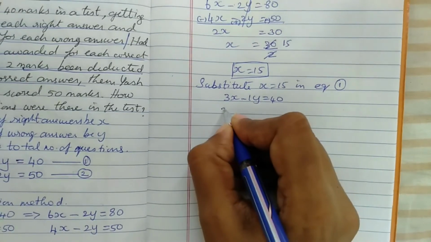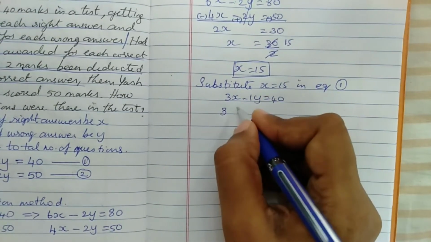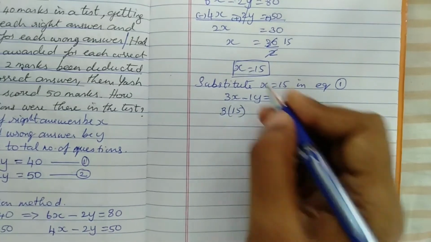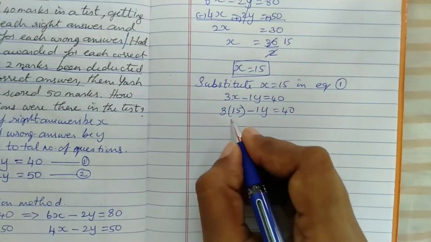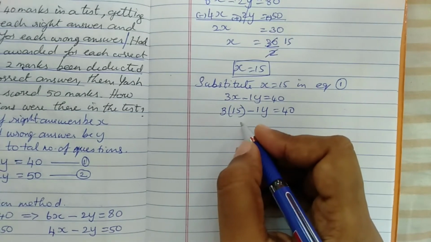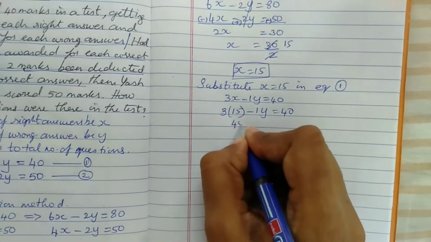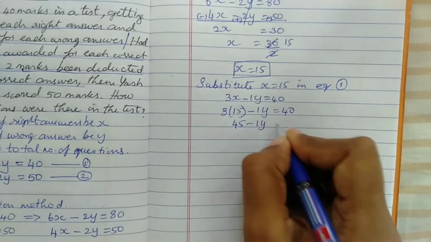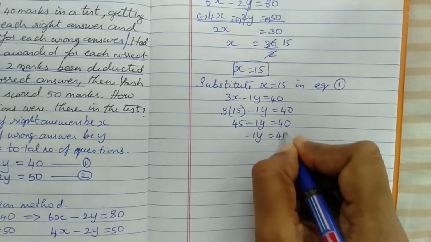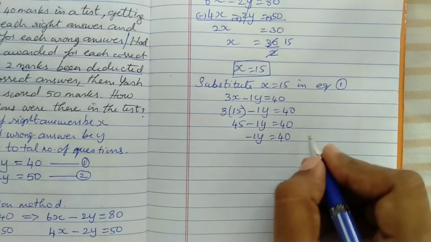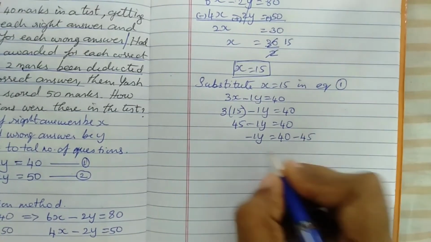In place of x I will replace 15, so 3 into 15 is 45, minus 1y is equal to 40. This 45 will move to the right hand side and becomes minus 45.